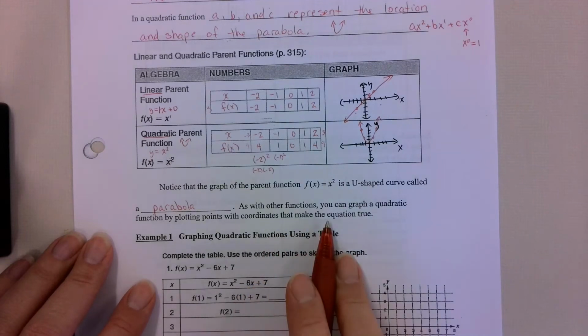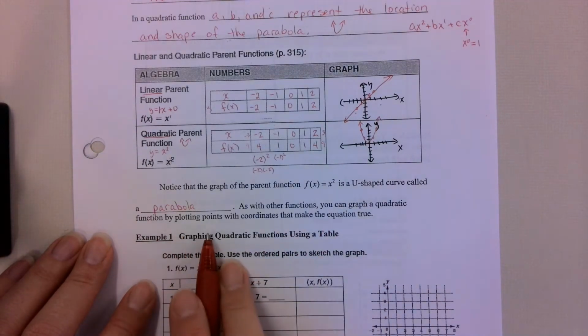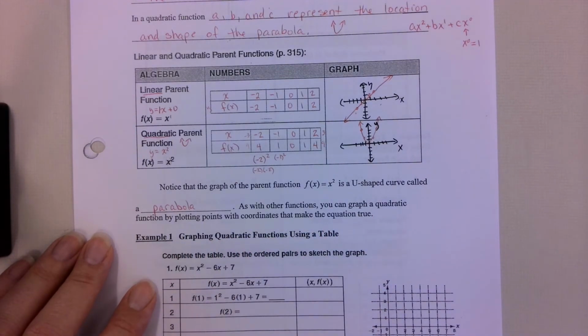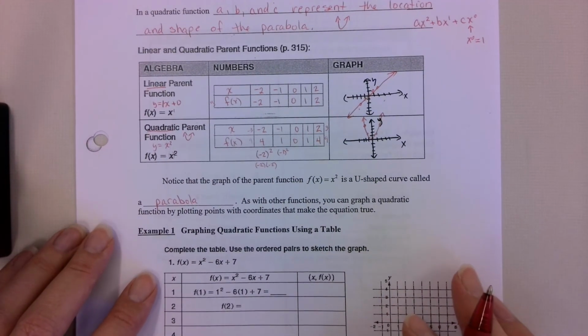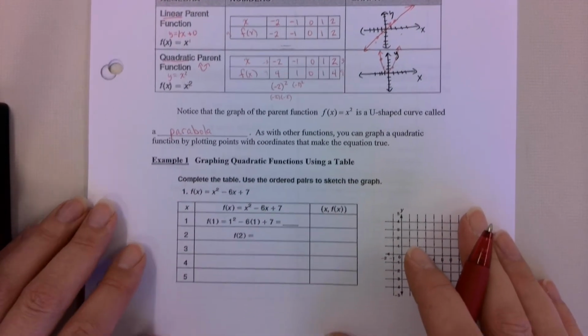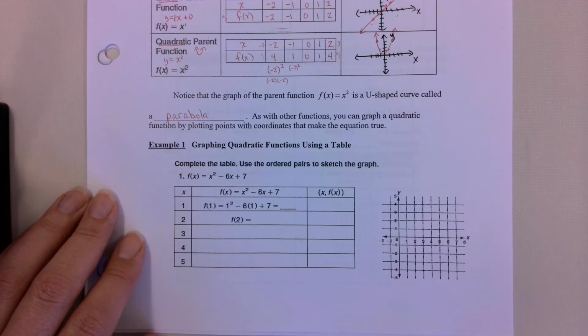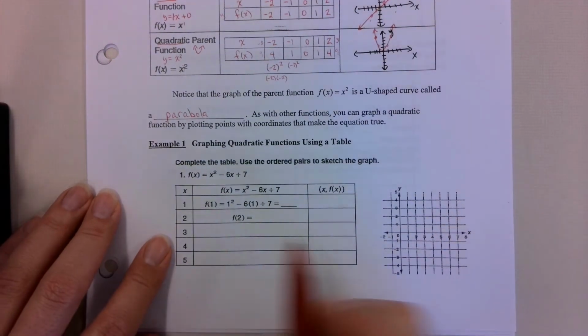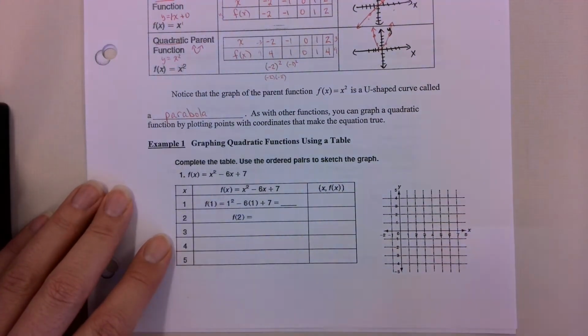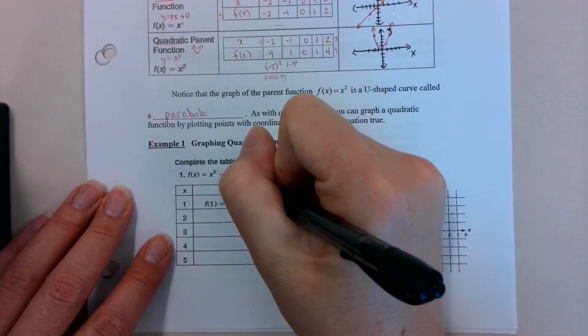As with other functions, you can graph a quadratic function by graphing points with coordinates that make the equation true. So we're going to do some point plotting. It's always a good thing to come back to if you're not sure of something. All right, so we have this quadratic, and it's x squared minus 6x plus 7. I'm going to make sure that looks like a plus sign there.